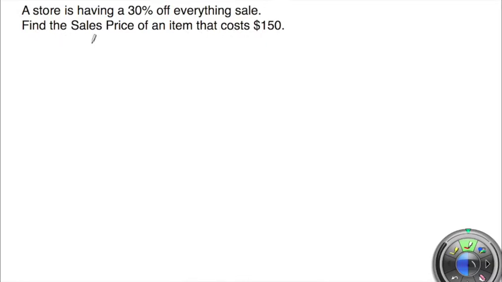What we want to find is the sales price, not necessarily the final cost, but the sales price of the item, which costs $150. So the 8th grade style was this. You take your 30%, you change it into a decimal, so that would be 0.30. You would take that 0.30 and multiply by $150 to find out how much you're going to take off of your price. My only problem with that is you're usually not interested in how much you're saving. You really should be interested in how much you're paying. But we'll do it 8th grade style anyways.